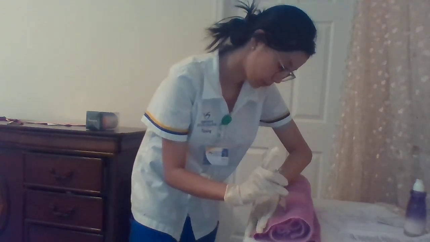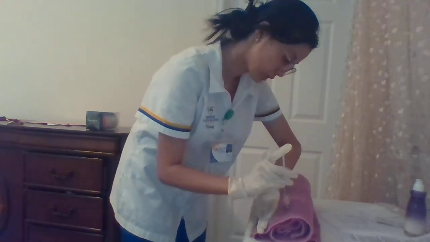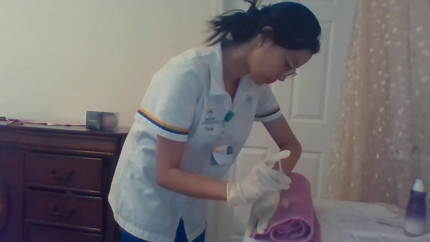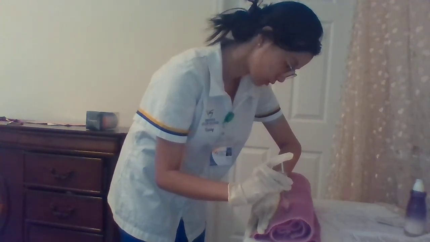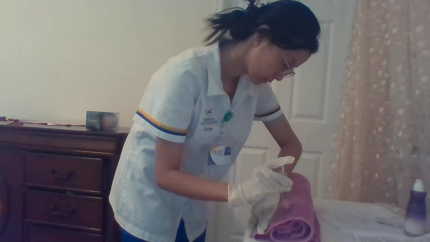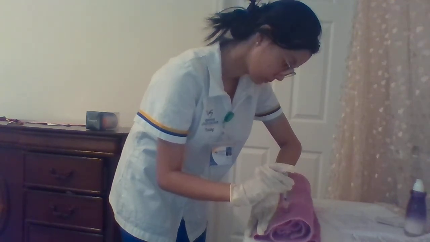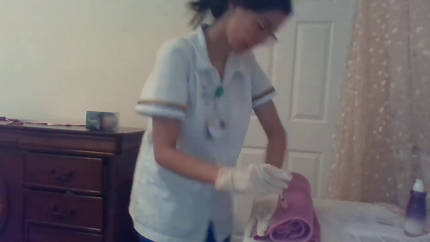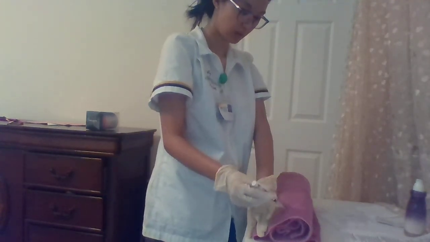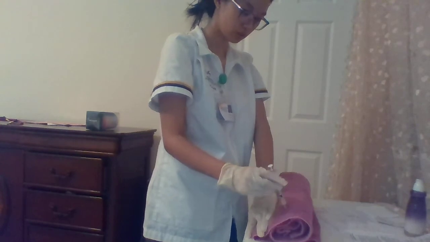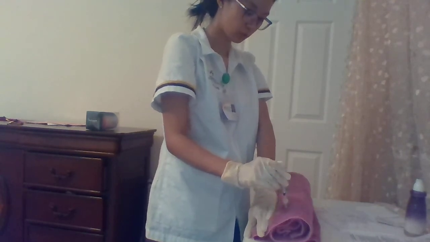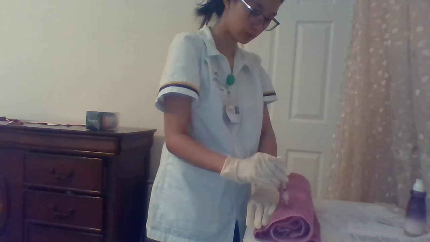And I am going to inject my medication really slowly, over 5 to 10 seconds. Okay. After I'm done with the injection, I am going to release the Z-track position.